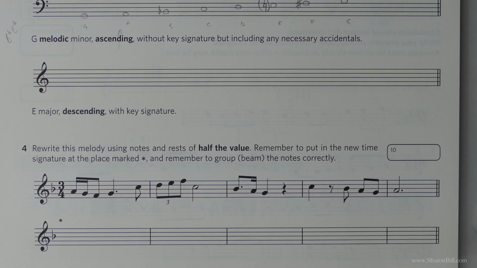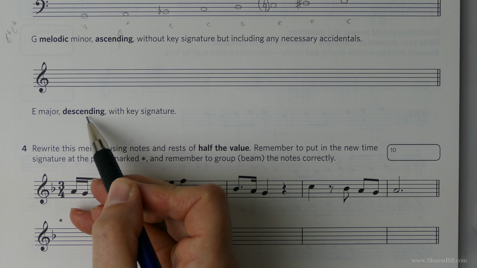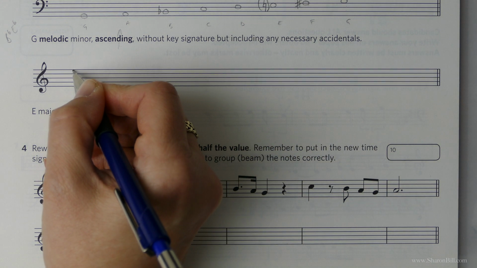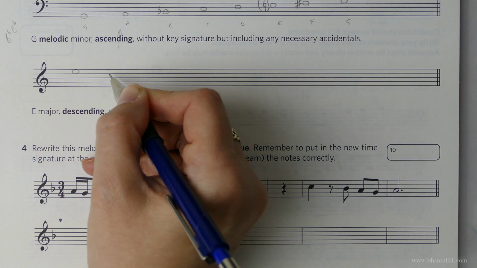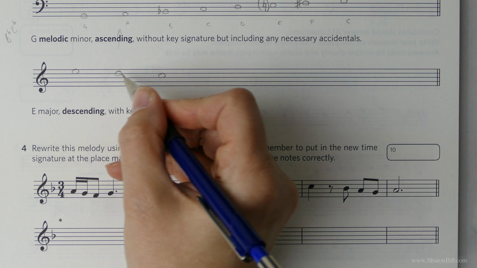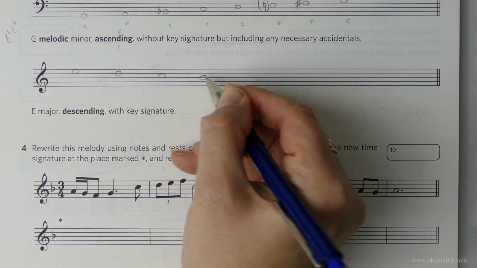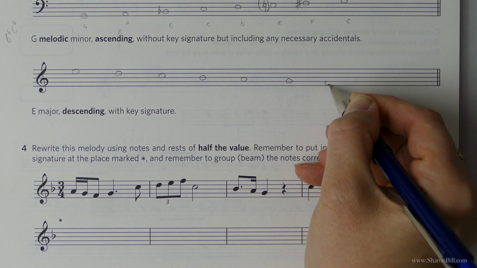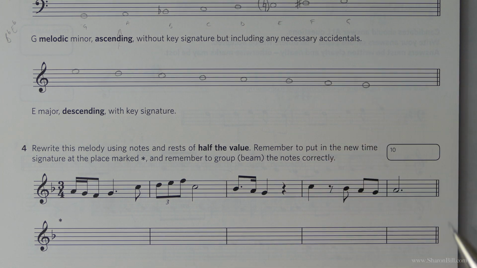So now we're looking at E major and we're descending, so let's get the blobs in place first. Starting on top E in the treble clef, coming down in step, line, space, line, space, line.